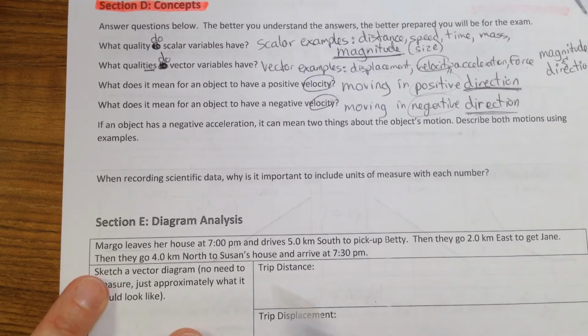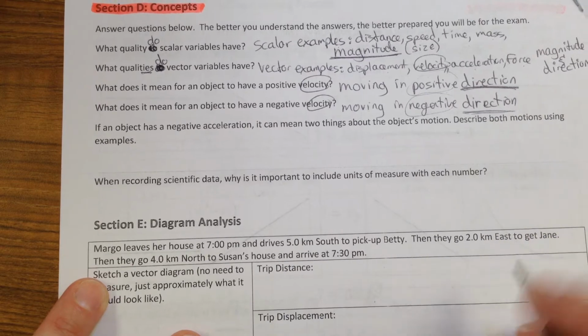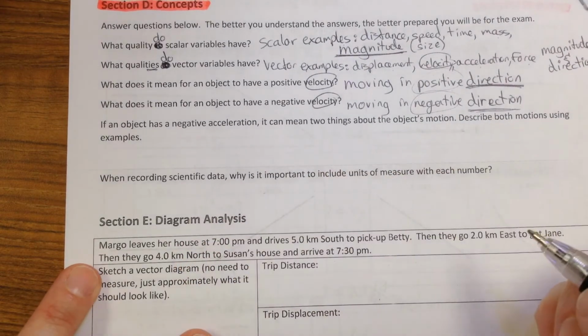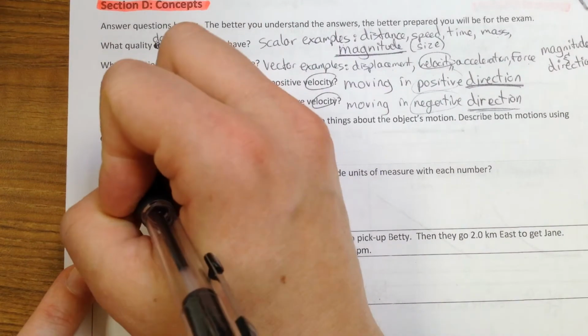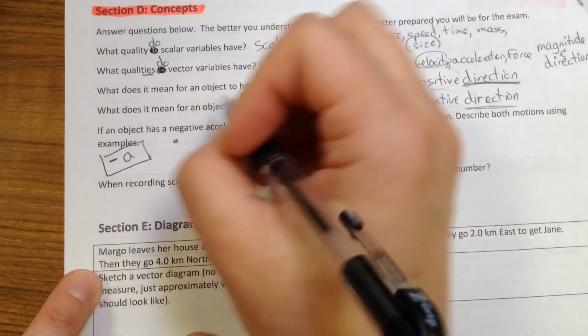All right. Next, if an object has a negative acceleration, it can mean two things about the object's motion. Describe both motions using examples. Okay. So, negative acceleration. That's the topic. All right.